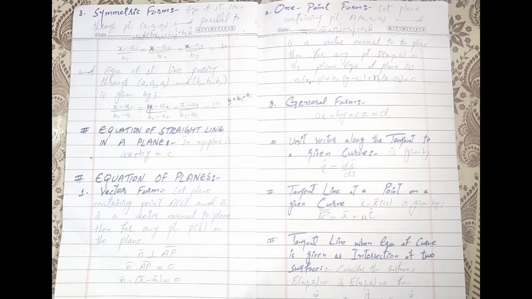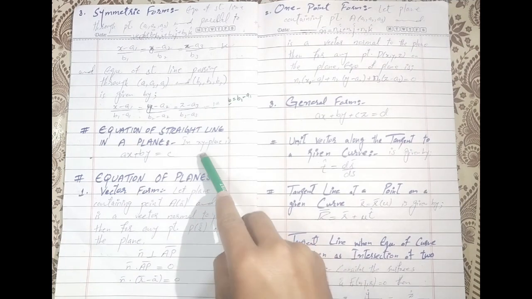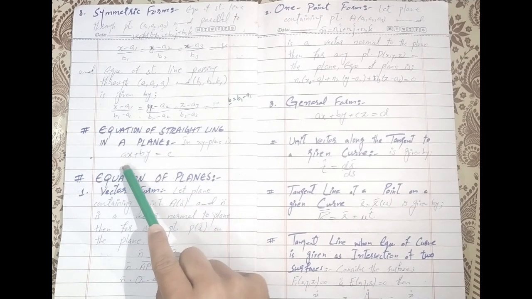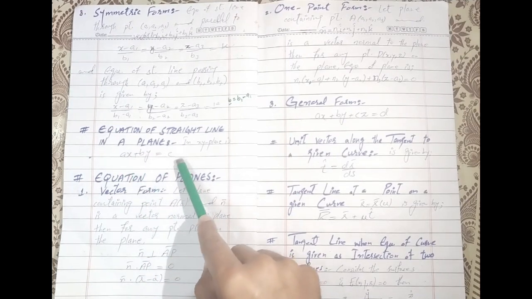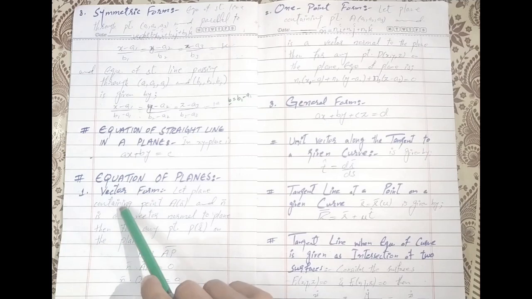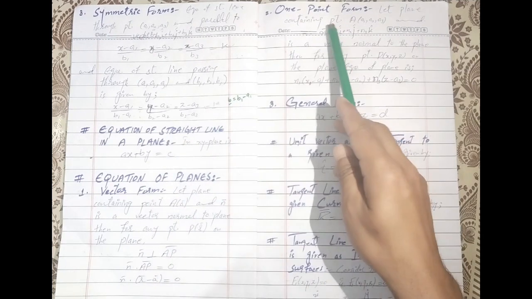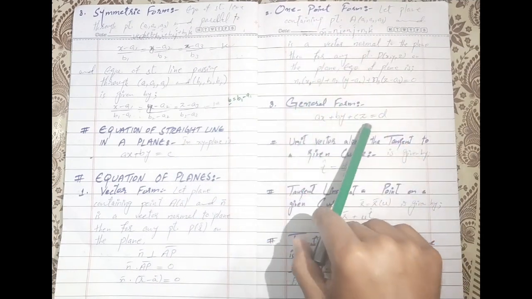Next we can see the equation of a straight line in a plane. In the xy plane we have just two variables, x and y. So ax plus by is equal to some constant c. Now the next topic is related to the equation of planes in vector form, as well as one point form, as well as general form.